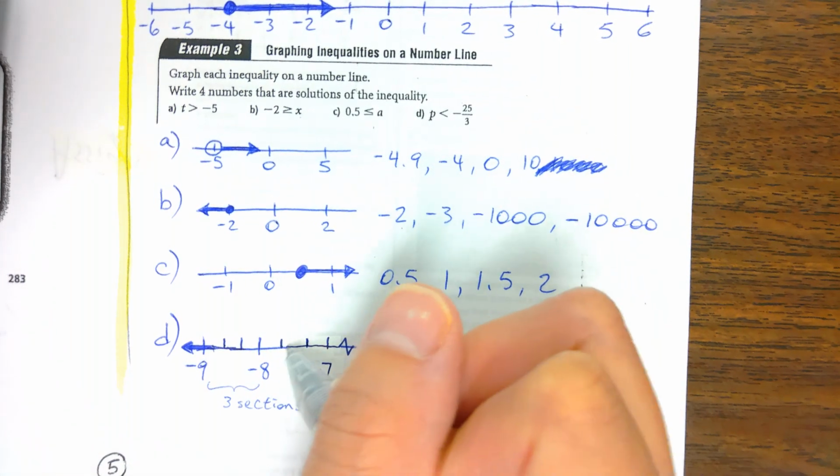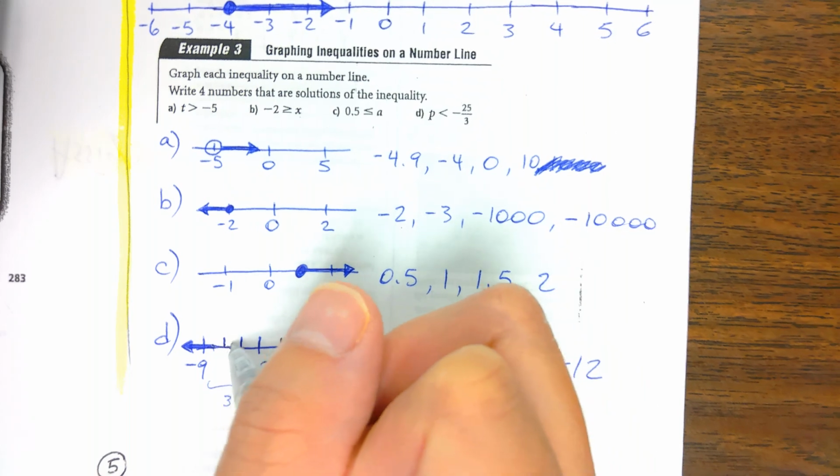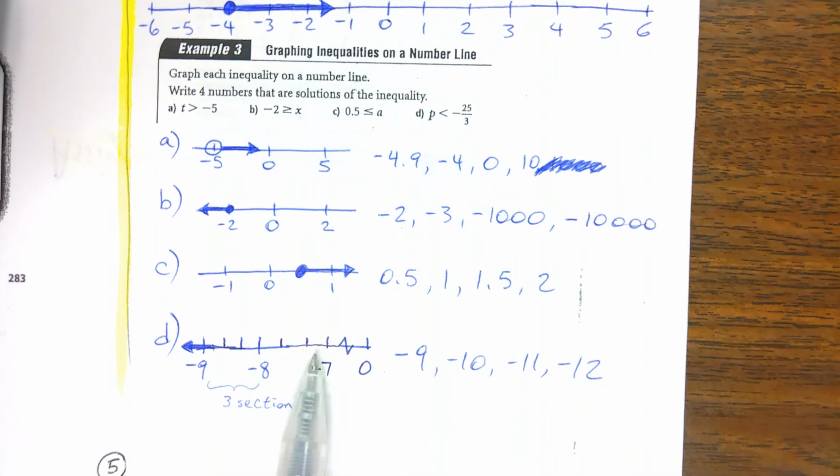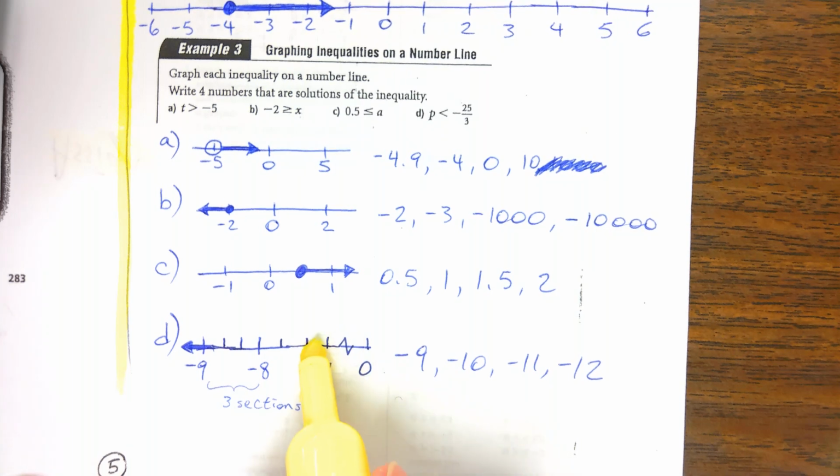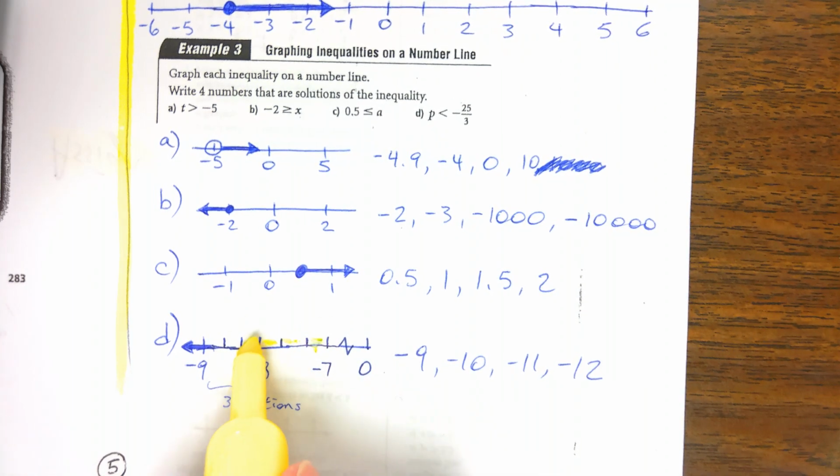So 1 part, 2 parts, 3 parts. 1 part, 2 parts, 3 parts. So, sorry, my hand was blocking it. So you have 1 section right here, 2 sections, 3 sections between every number.